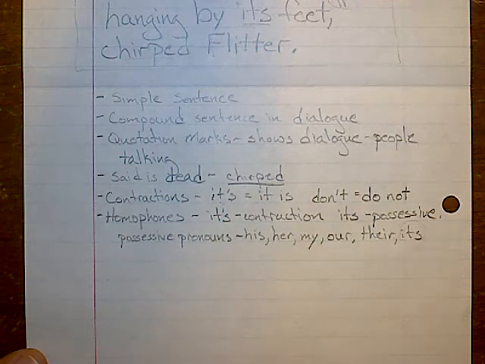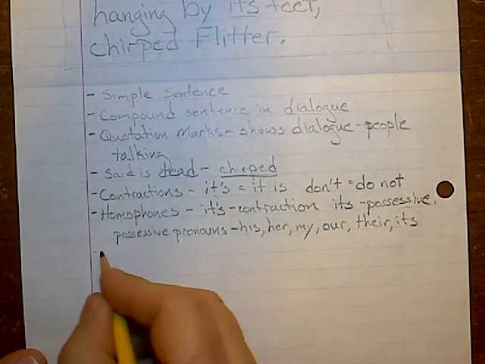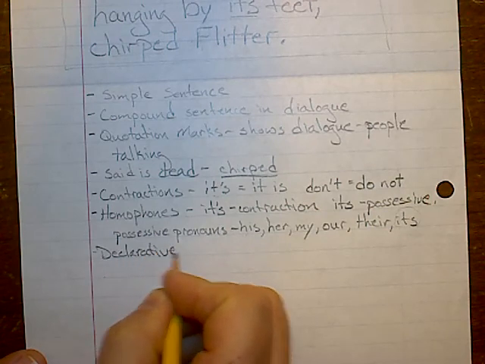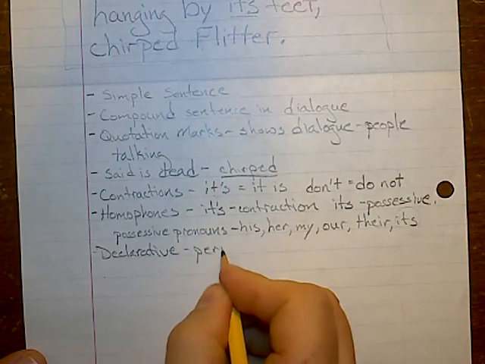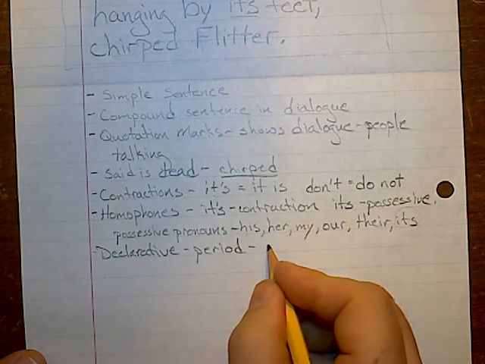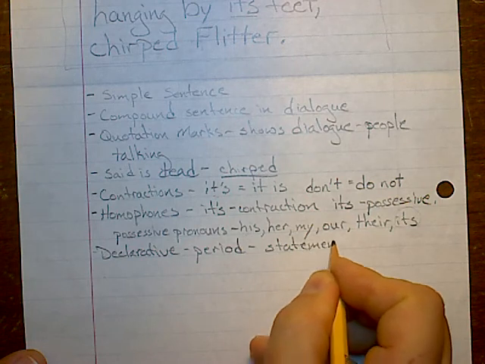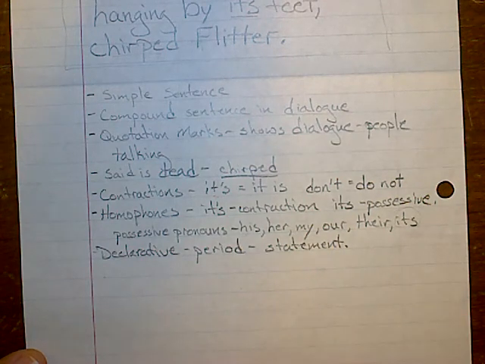And then the last thing that we're going to add here is that it is a declarative sentence. Declarative, which means it has a period and it is making a statement. All right. Okay. So those are the things we're going to notice about this sentence.